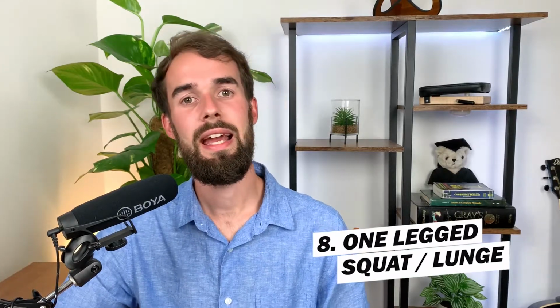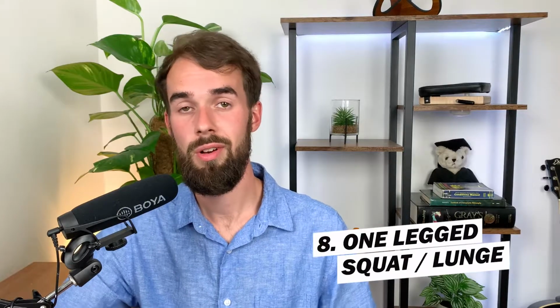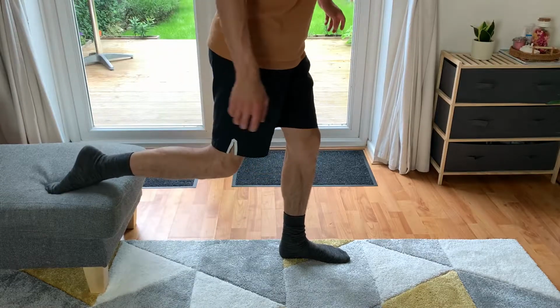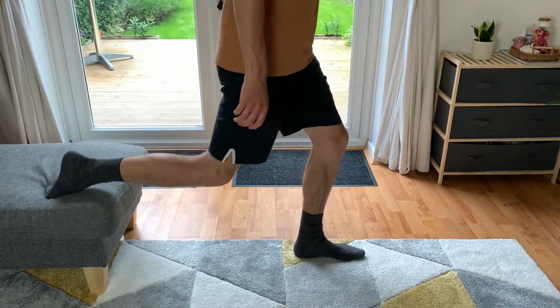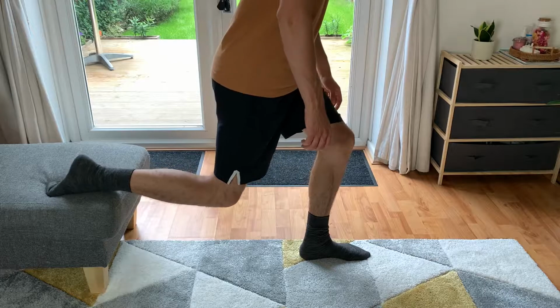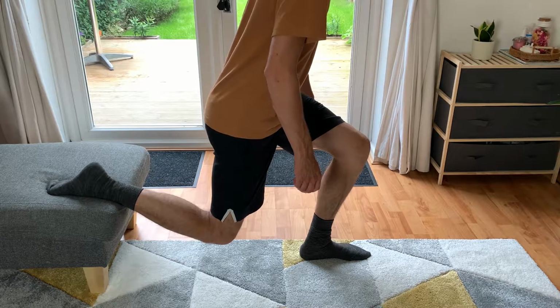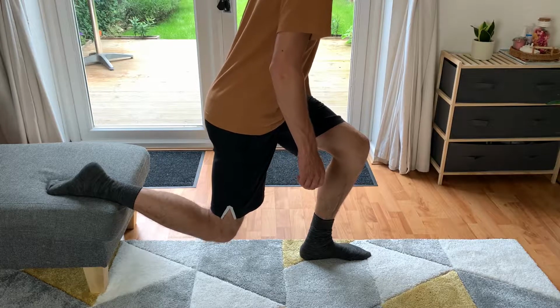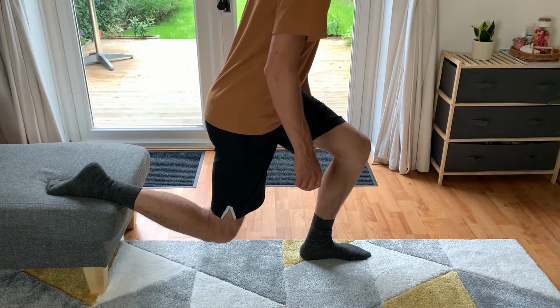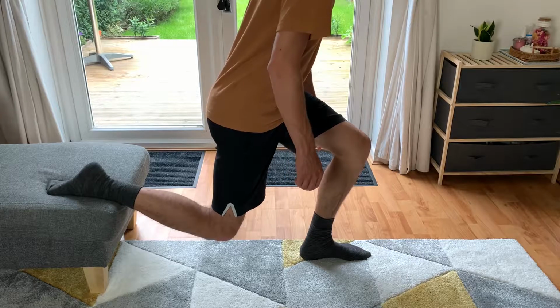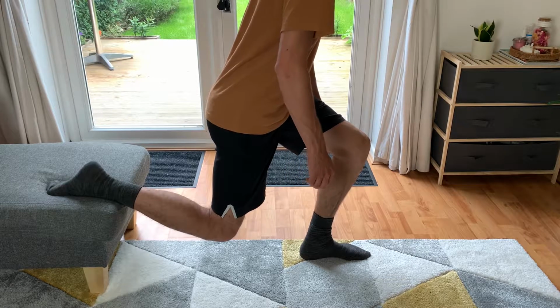Exercise number 8, then the last one, is going to be a one-legged squat hold. So what you're going to do is just put a leg on a bench or against the wall, and then the other one you're going to put forwards in front of you, and you're going to squat down like we did before, but you're going to hold it mid squat or mid, let's say, lunge. Hold it for 10, 15, 20 seconds or so, making sure that you're really stimulating the glute on the side that your leg is forwards.